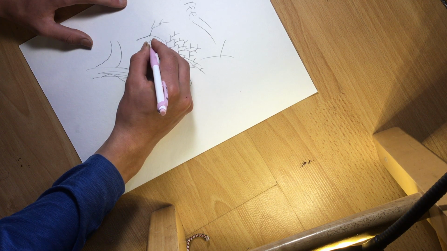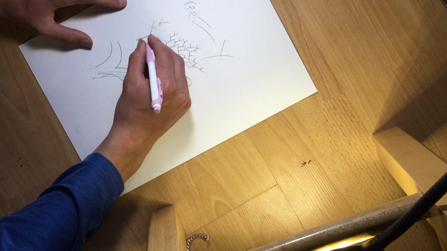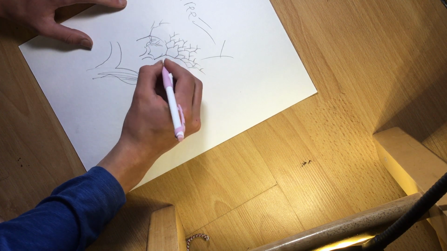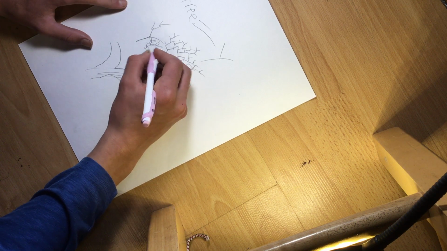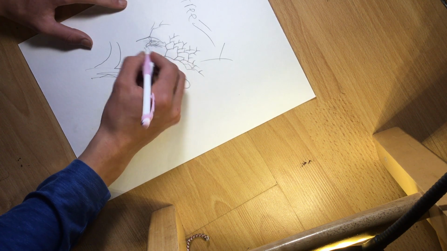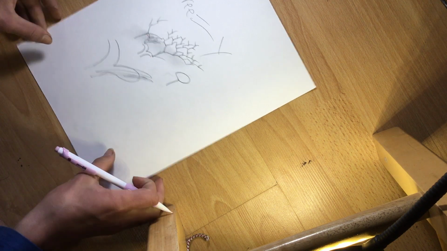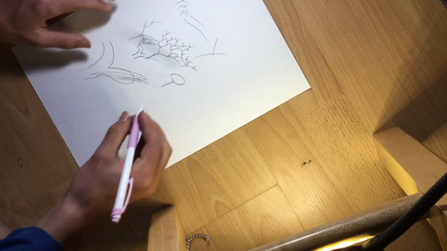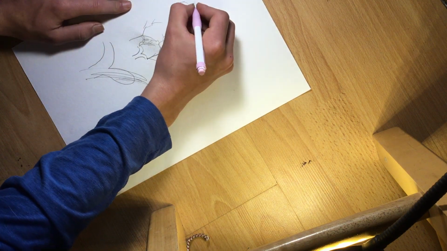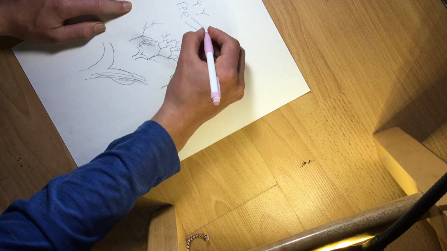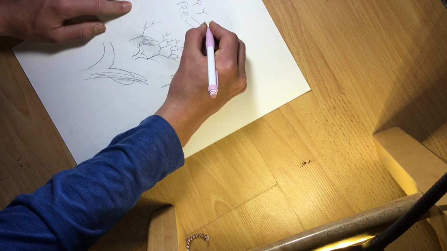No, this isn't really a good one. This is more just for an example. Just going out like that. And then afterwards you can color it in, maybe add a little bit of leaves or something. But you're pretty much just taking this to this to this.